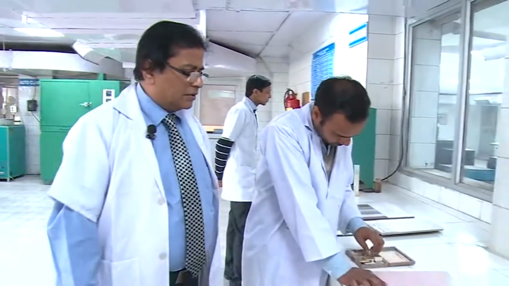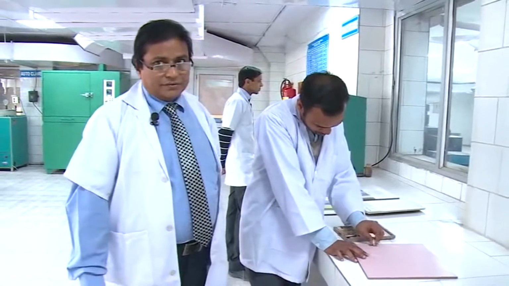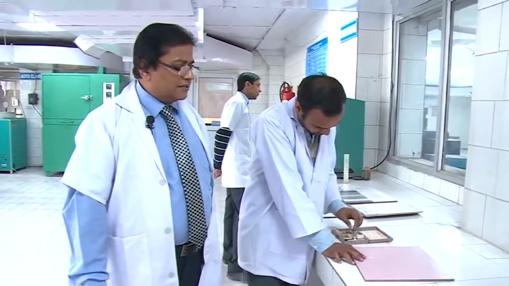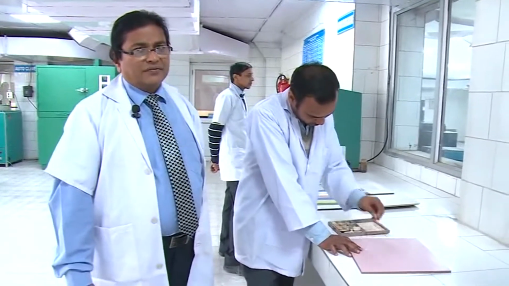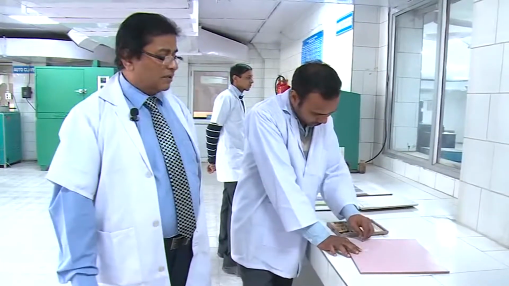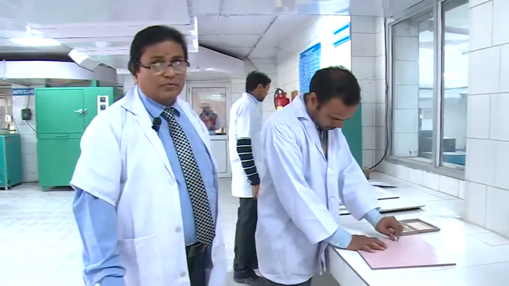Now Mr. Pradeep is doing the scratch resistance test on the glaze surface. The scratch resistance is done by drawing minerals of defined hardness by hand over the tile surface according to the Mohs scale.